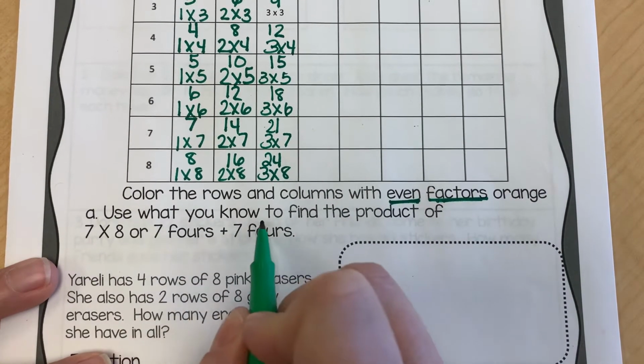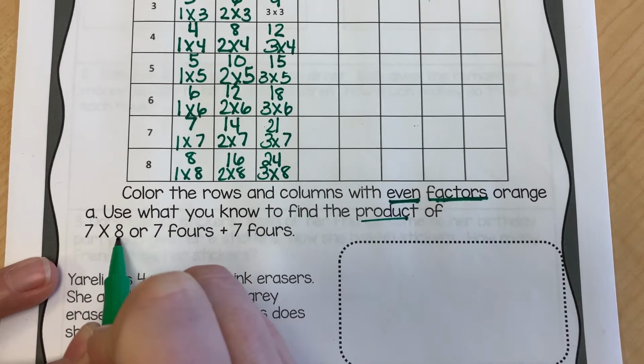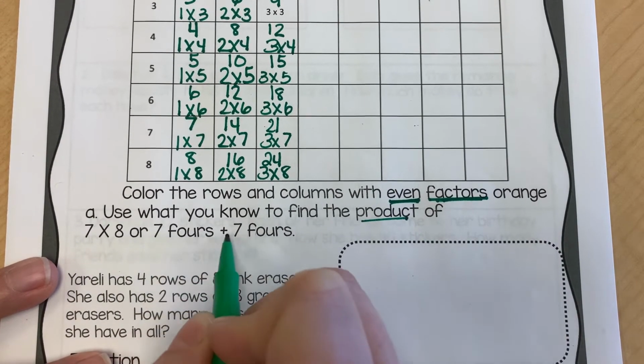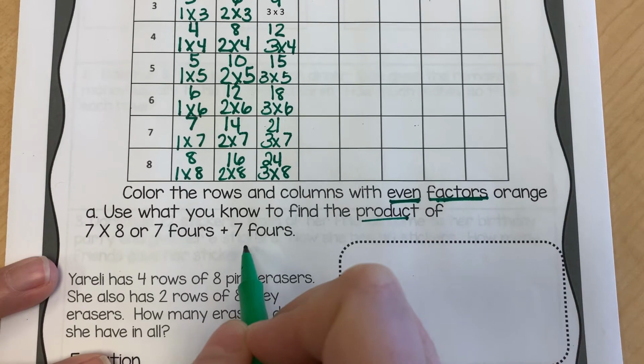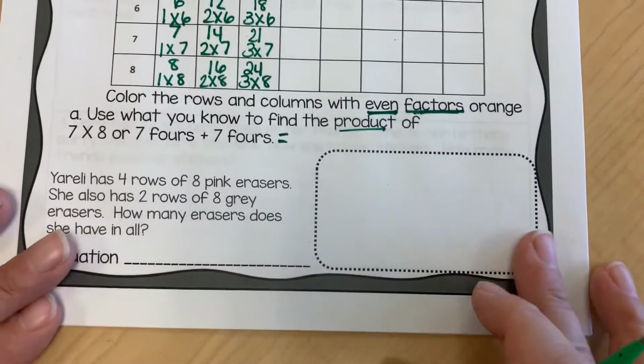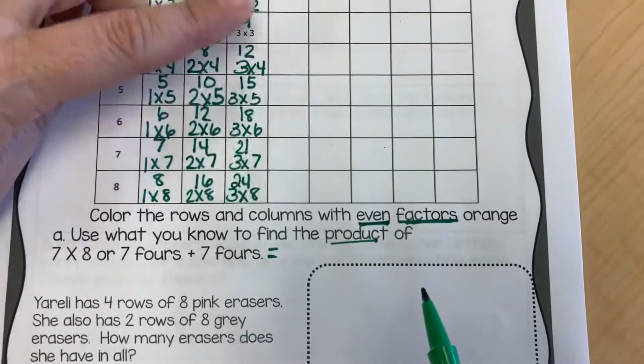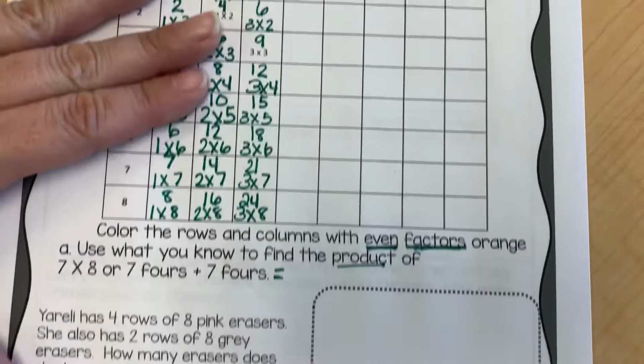Use what you know to find the product, which is the answer, of 7 times 8 or 7 fours plus 7 fours. So what does that equal? Okay, that one's going to be a little tricky. Let's see if you can do that one on your own. You can use this up here to help you if you need it too. Okay.